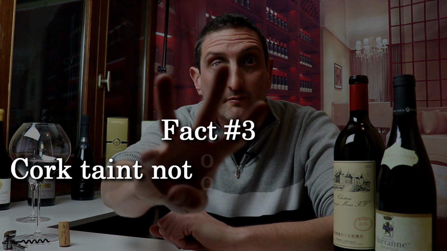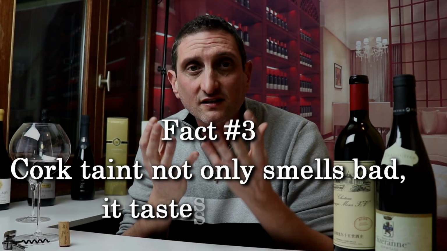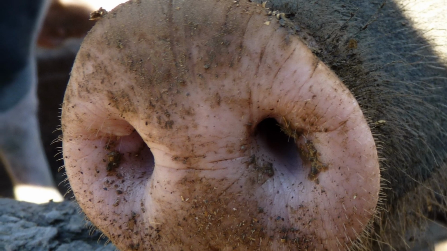And fact number 3, cork taint doesn't only smell bad, it also tastes bad. It affects the taste of the wine as well. And you've probably already tried a corked wine. It smells horribly bad and it sticks to your taste buds and your nose because it's a very powerful, very pungent aroma, very pungent fault.